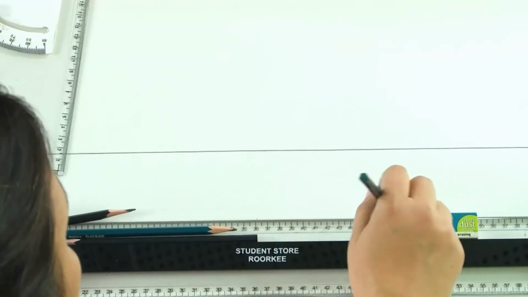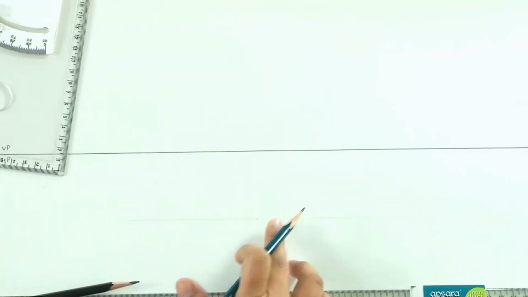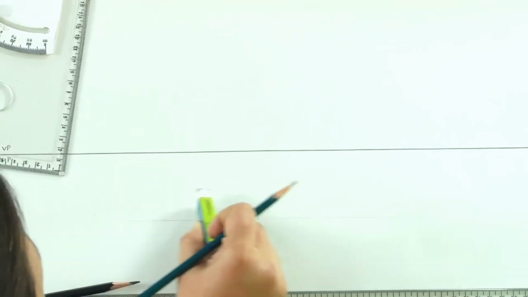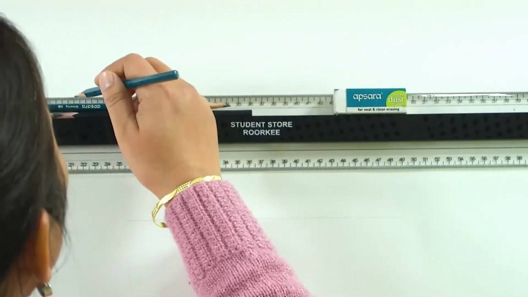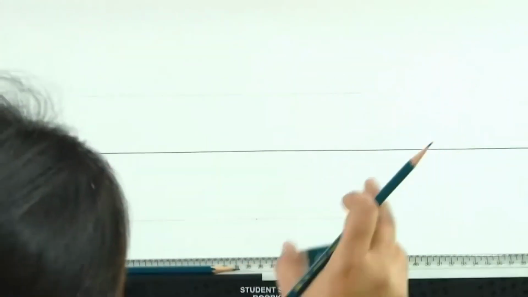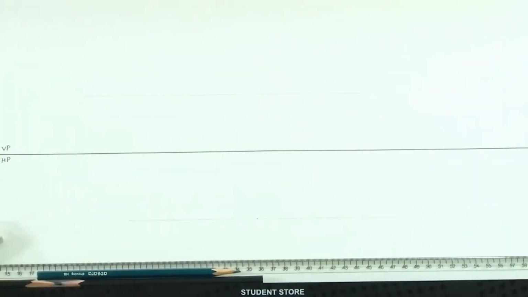So, the center for the hexagon continues to stay on this line. Now, it is 5 centimeters above HP. So, we will draw a line 5 centimeters above HP. This is what it is. So, we just have a line, we do not know where the center is. So, we can assume it anywhere.